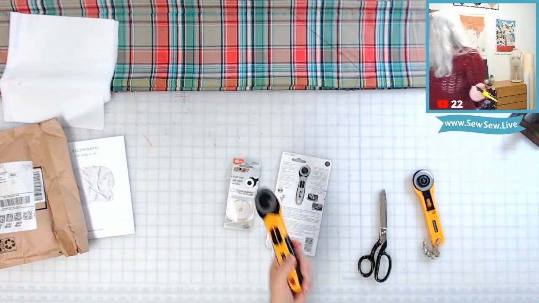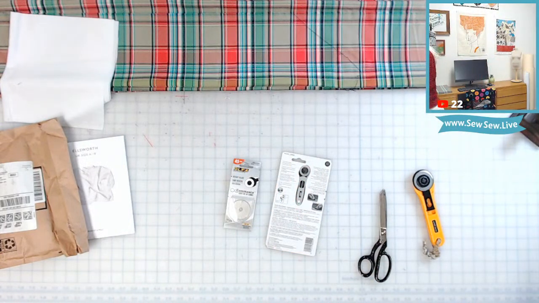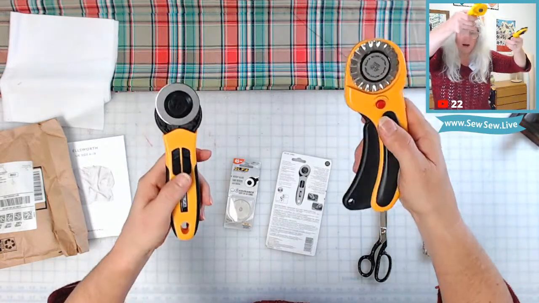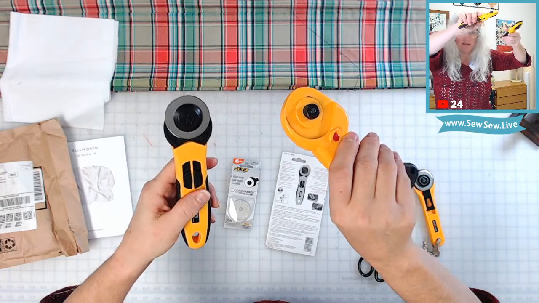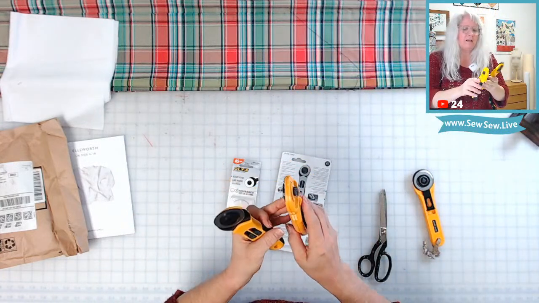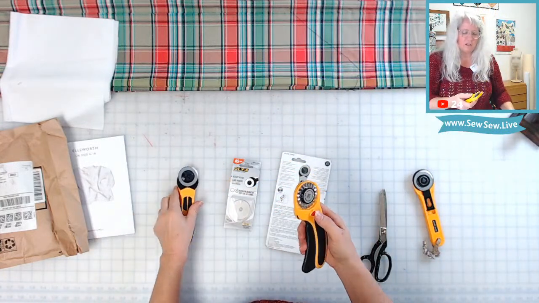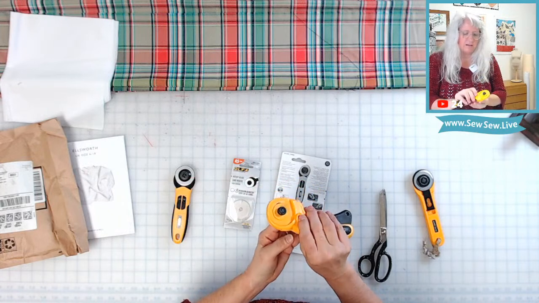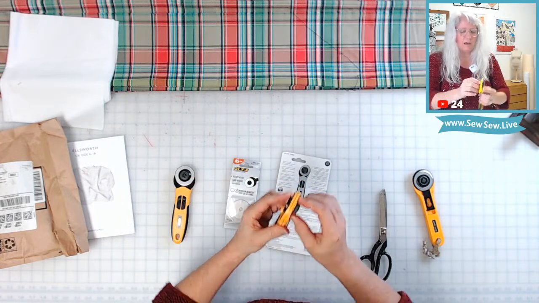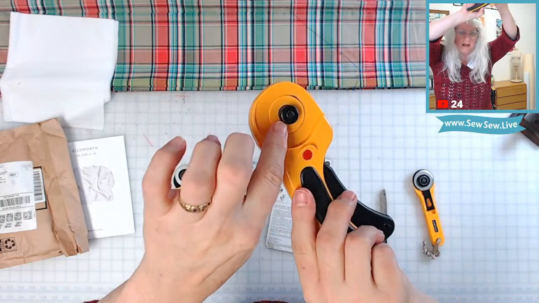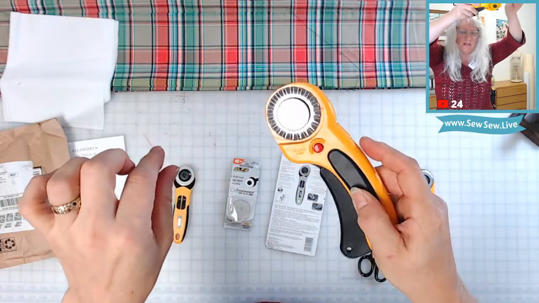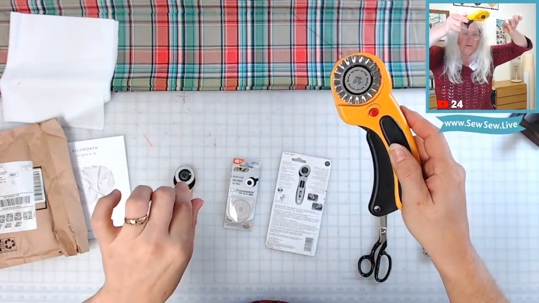Because I have this other one, and I would argue that this is right-handed because unless you can put the blade on this side. Oh, I think you can actually put the blade on this side. Maybe not. Oh, yeah. You can put the blade on this side, and then it would be left or right-handed. Mine's right-handed right now.